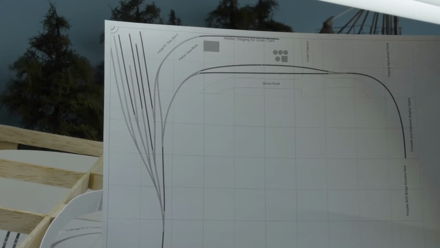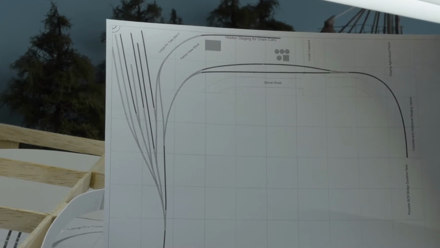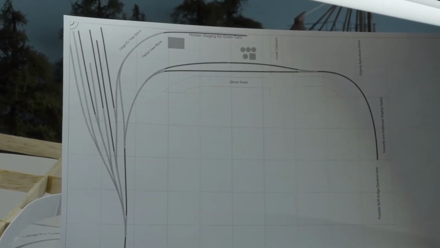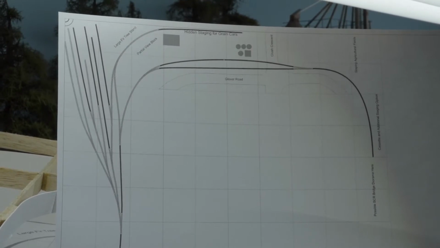Now what I did was I tossed that aside and then I drew this up. I'll leave a link to the track plan software. It's free, by the way. You can do a limited amount of track, but you can do enough for a shelf layout if you want to try it out. I'll give you a link to it down below in the read more section.